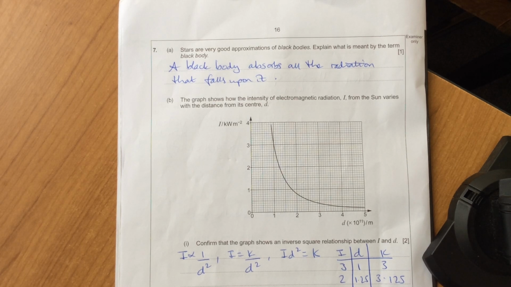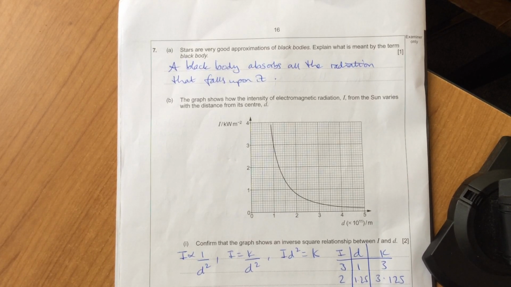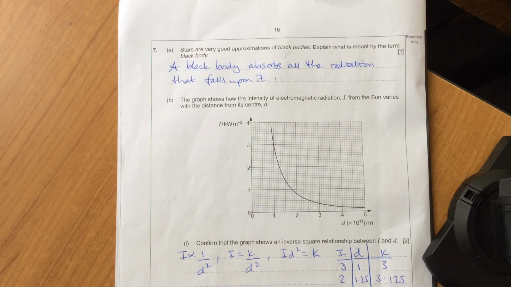Yo, 2022 AS Physics Unit 1. Last question of this paper is our stars question and radiation. Part A, explain what is meant by the term black body, learn it off by heart. It's something that absorbs all the radiation that falls upon it, and of course stars are very good models of a black body.